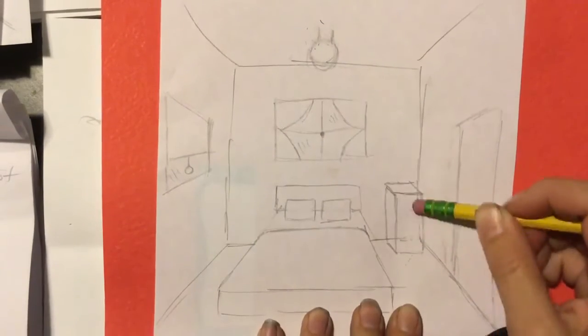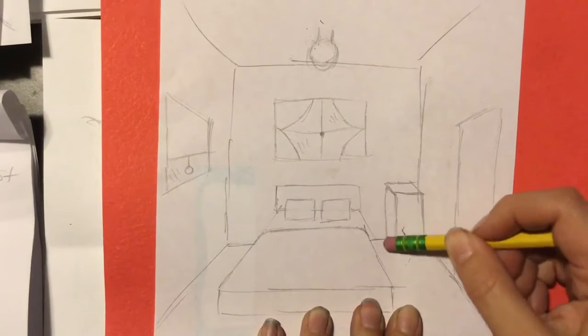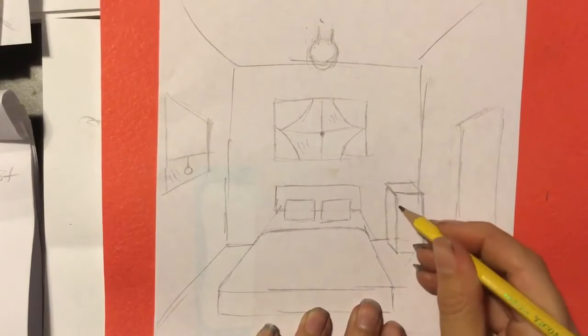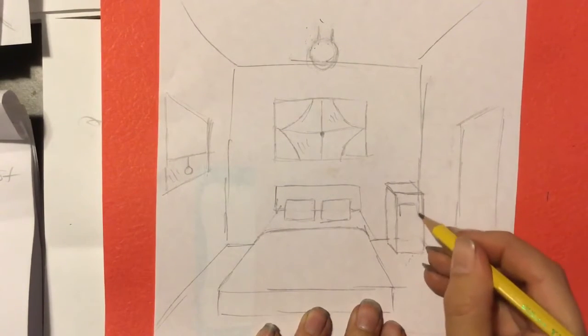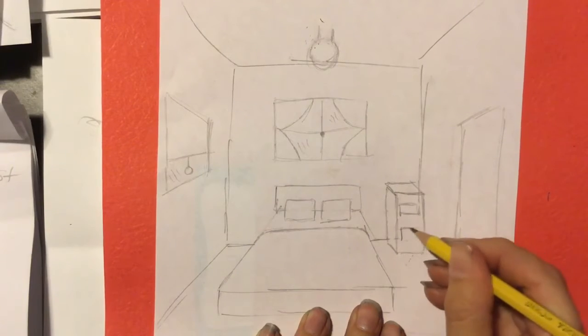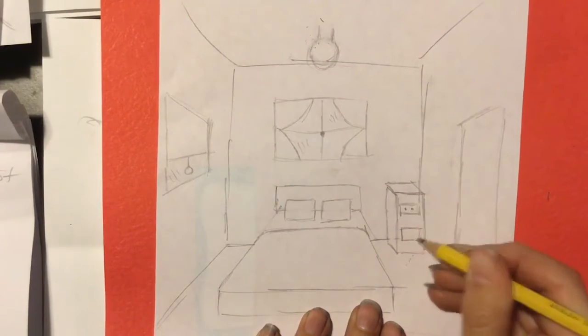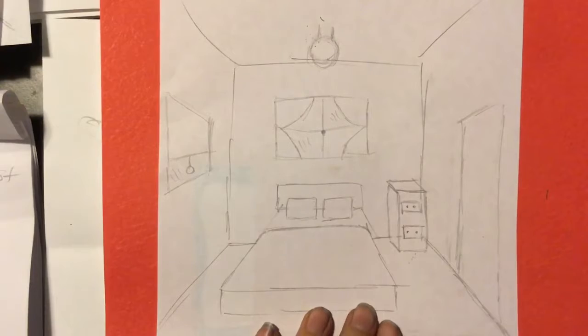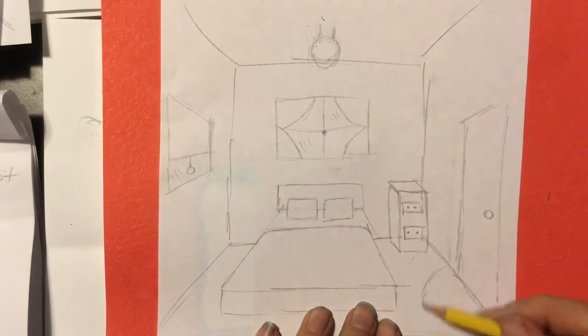You would not see these wall lines through the dresser. You don't have to do this. This is just if you were wondering. These are supposed to be drawers. I'll add a doorknob here. And I'm going to go ahead and start adding in some textures.